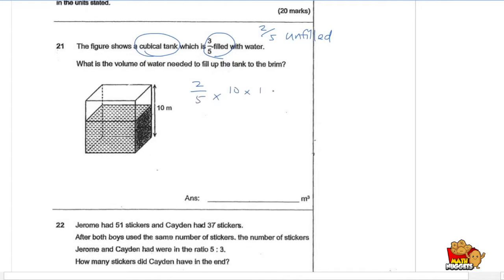So 2/5 times 10 times 10 times 10. 2 times 2, 4. 4 times 10, 40, 400. That is 400 cubic meters of water.